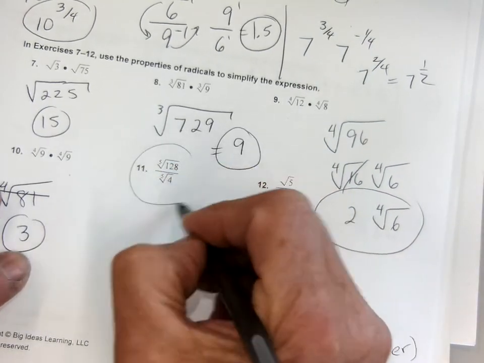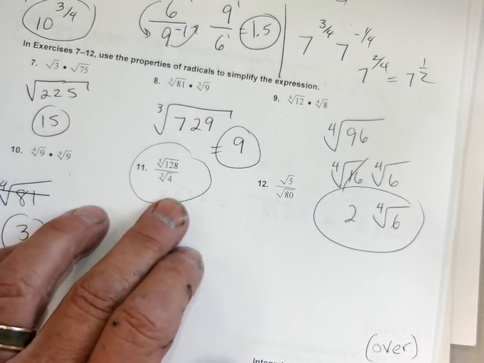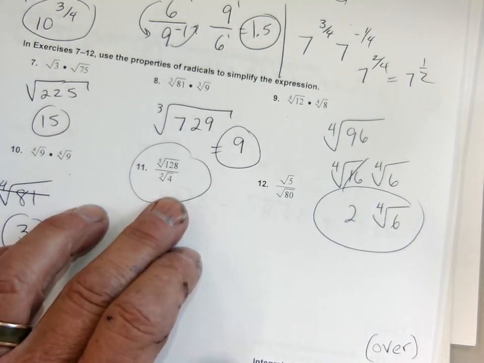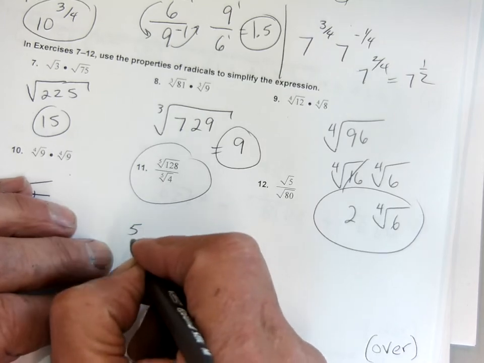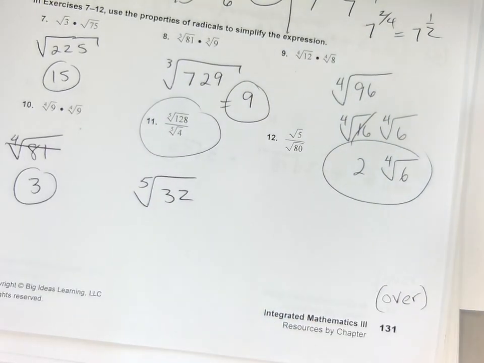Now, before we do this, we're going to divide. 128 divided by 4 is 32. So I just divided. That's all I did. Okay? Is there a fifth root of 32? What times what times what times what times what? 2. 2 is right. So it's just 2, isn't it? You guys getting it?